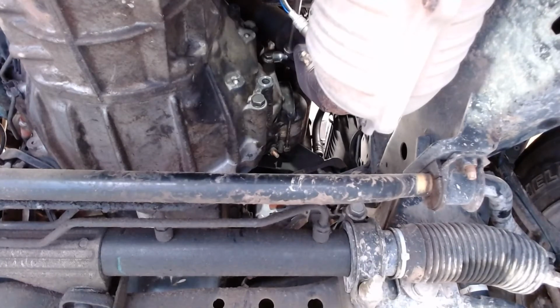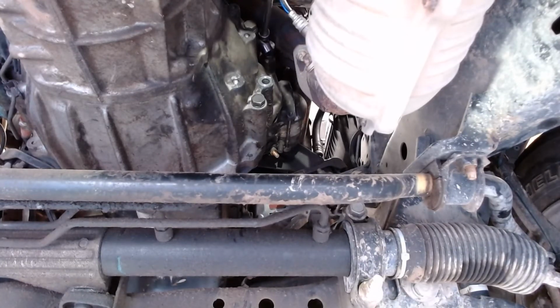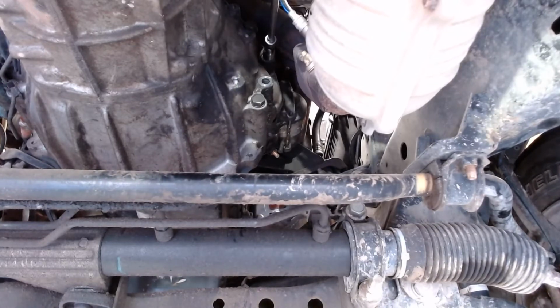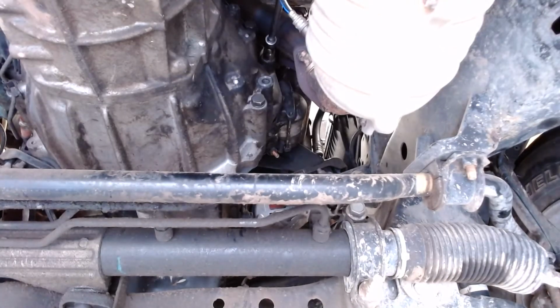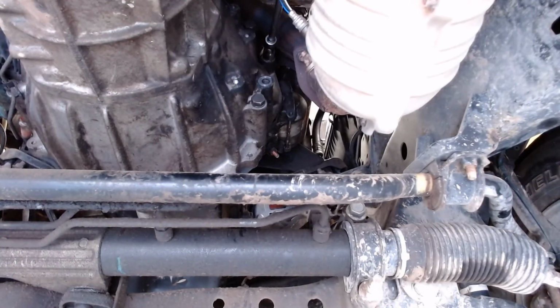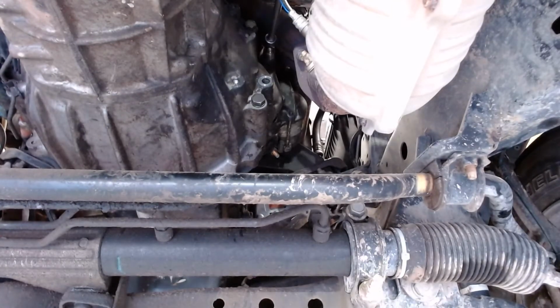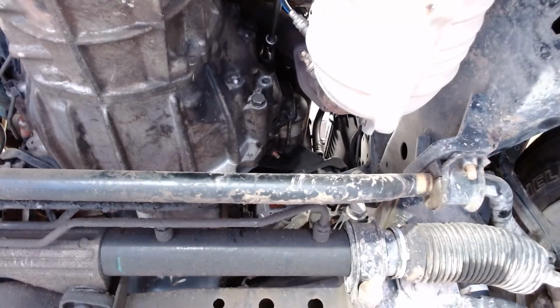I don't know if I broke it loose, but I have a feeling that I did. Yeah, I did. Okay, so I'll take that off and I'll get my ratchet. So that was a lot of extension with a 1/2 inch breaker bar with an adapter and the swivel socket.